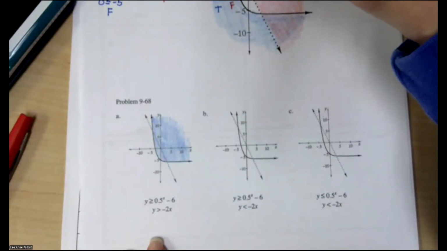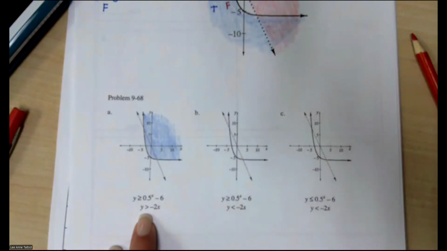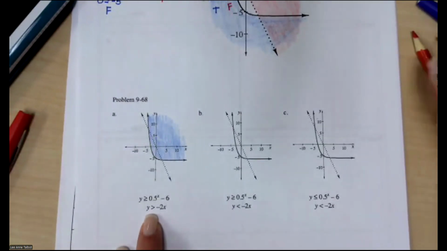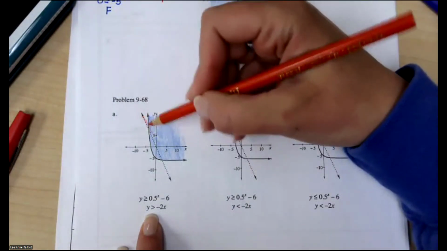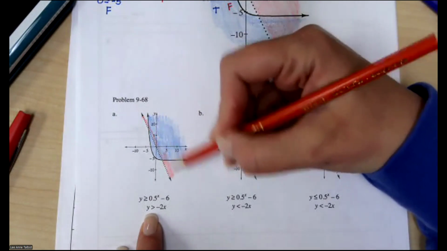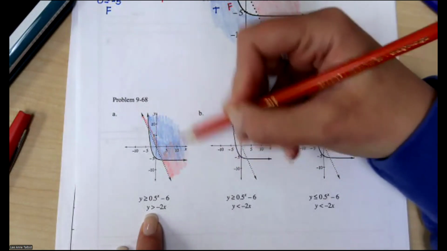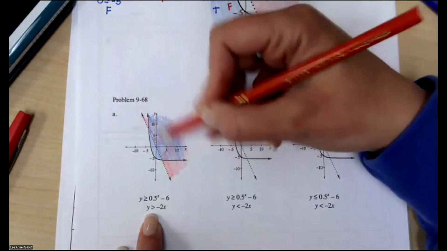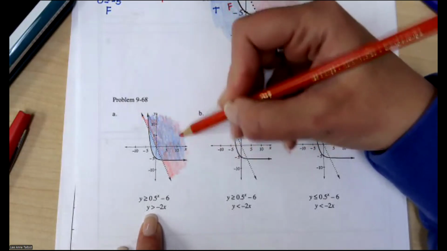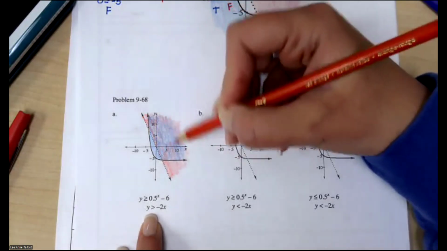Okay, now on the line, the inequality stayed the same, correct? Okay, so that means that our shading is going to stay the same. We can use our previous work to do these without showing work because we already did the previous problem.